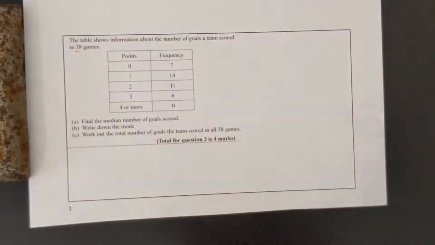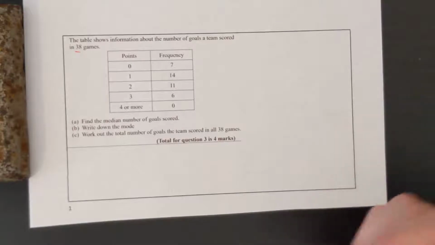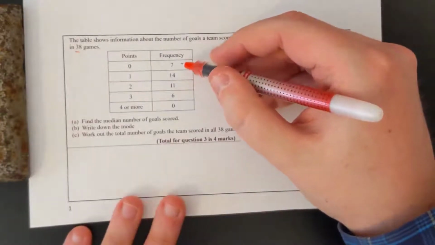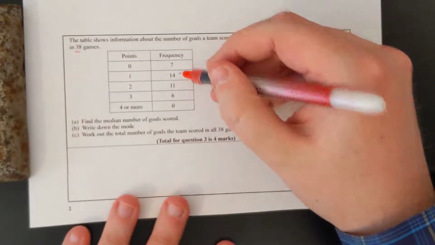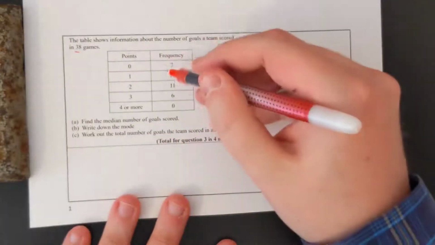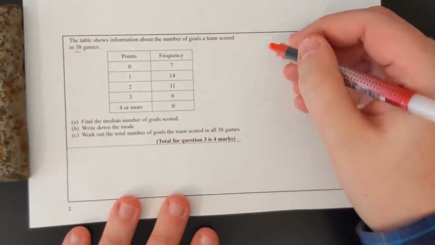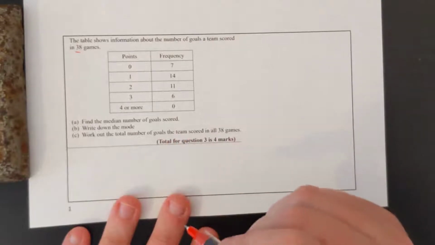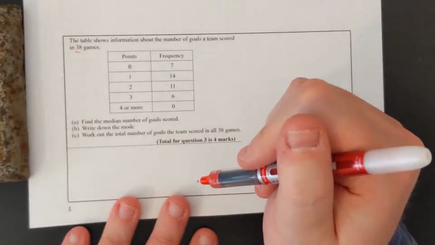It tells me there are 38 games, so I am looking for the score of my 38 over 2, so my 19th game. And if I look at my frequencies, 7 scored 0, and then 14 scored 1. Now, remembering that my median is, if I wrote out all of these points in order, so in other words, if I wrote 7 zeros, then 14 ones, and 11 twos, and 6 threes, what would be the middle value? But I can do that a lot quicker, as I say, by knowing that I want my 19th value.